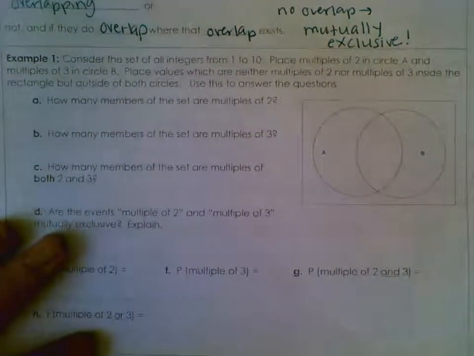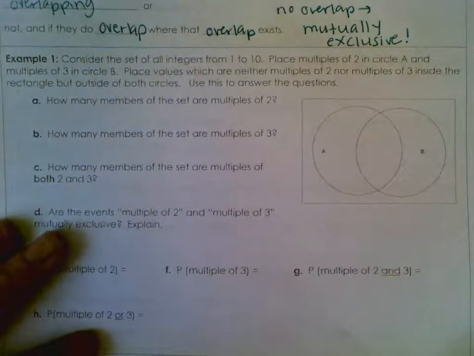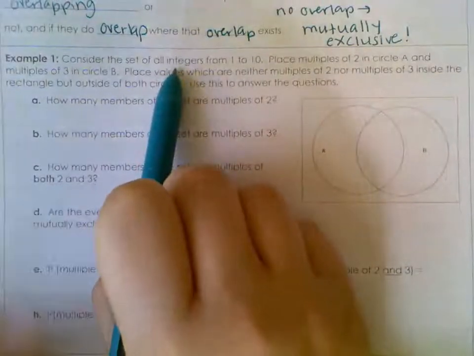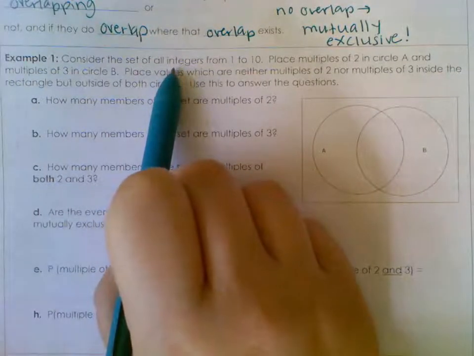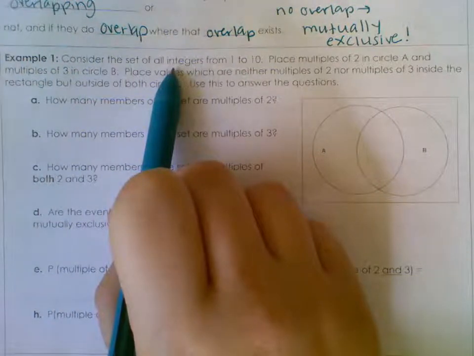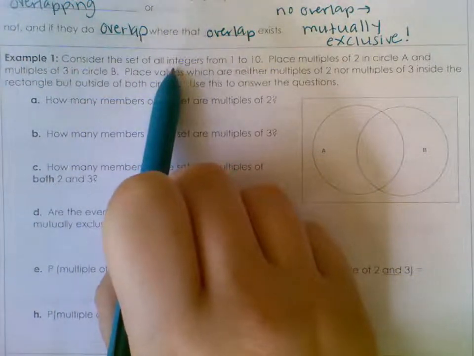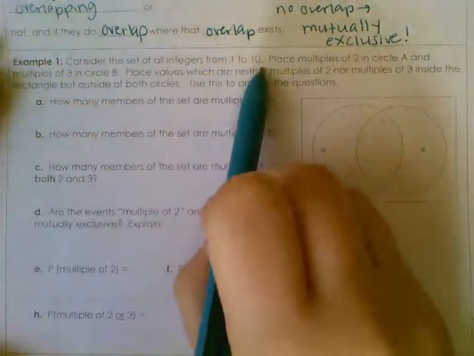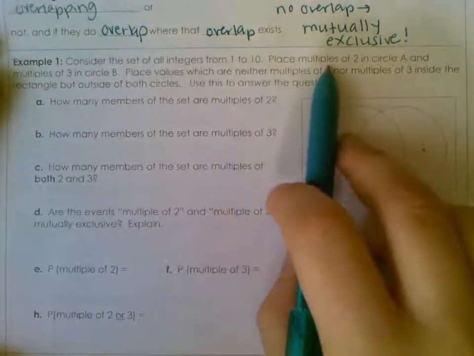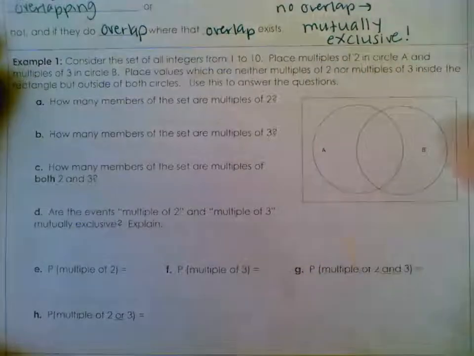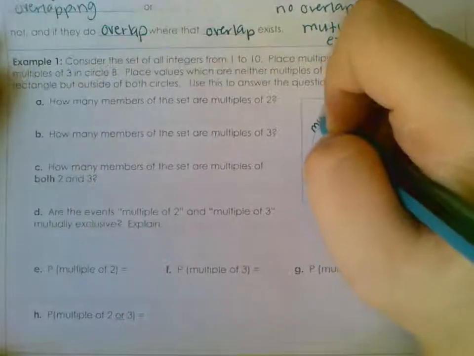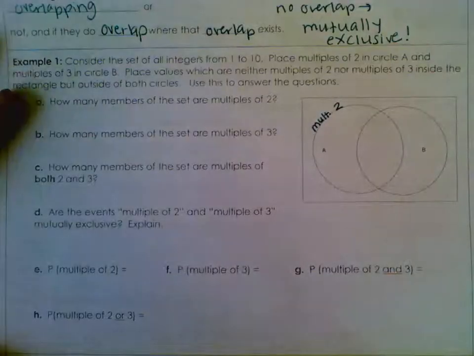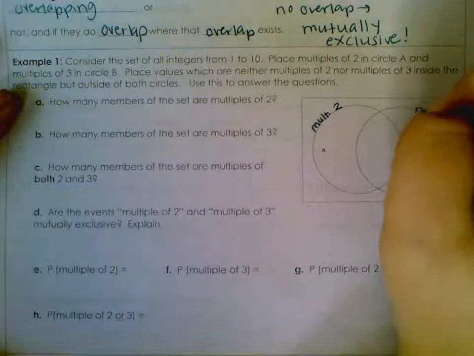Okay, so let's consider the set of all integers from 1 to 10. If you don't know what integers are, those are just whole numbers. That includes negative numbers like -1, -2, 0, 1, 2, 3. All those are integers. So we're looking at the integers from 1 to 10. Place multiples of 2 in circle A. I'm just going to make a note of that. So multiples of 2. And multiples of 3 in circle B.